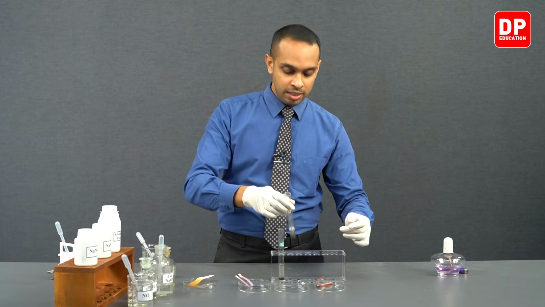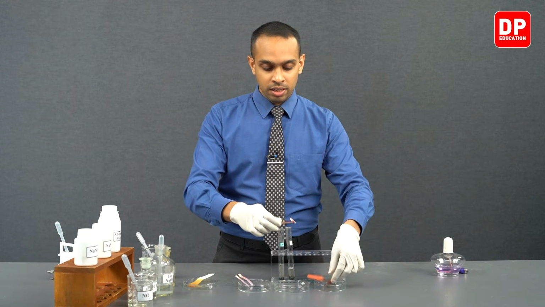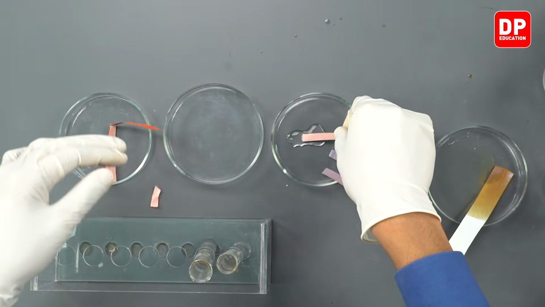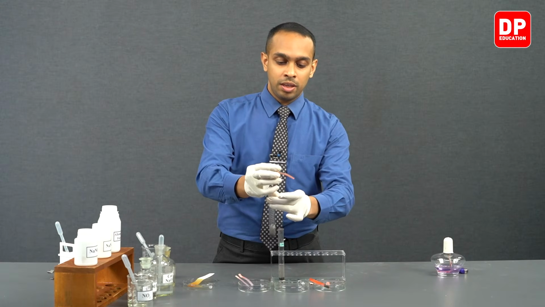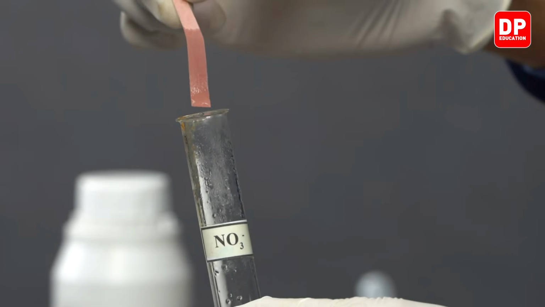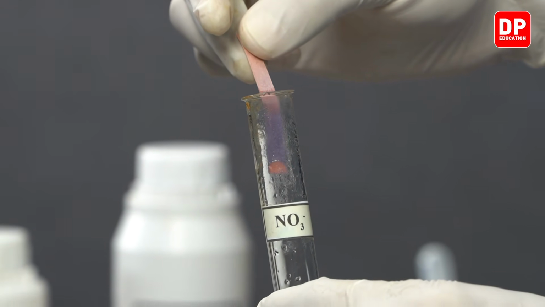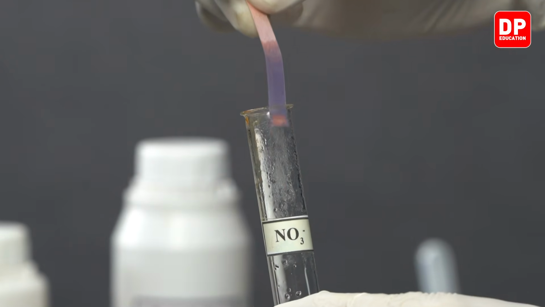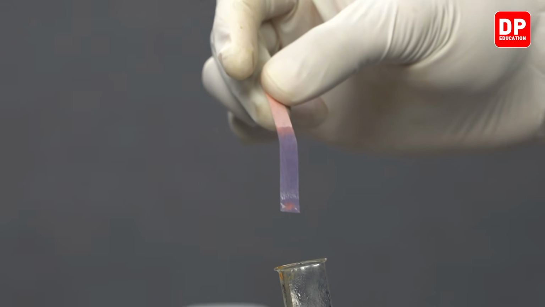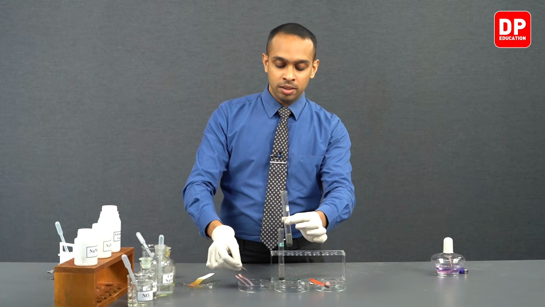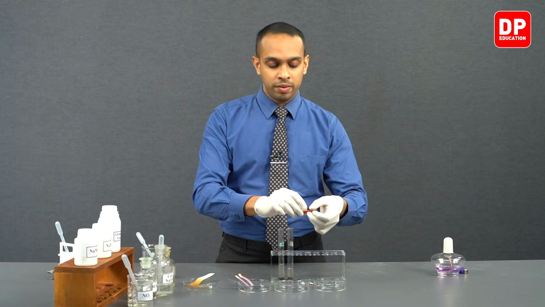And we can further observe that if you take a piece of red litmus paper, soak it in water, and if you insert this red litmus paper, you can observe it turning blue. So a red litmus paper will turn blue when exposed to ammonia gas. So that is why we observe this red litmus paper turning blue. We can observe it one more time.